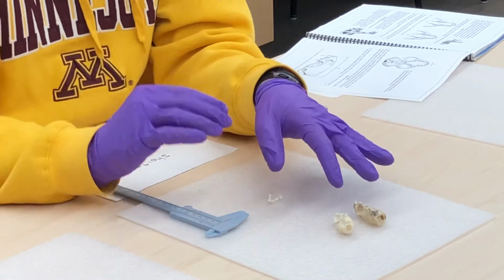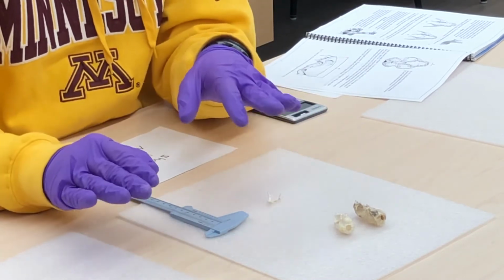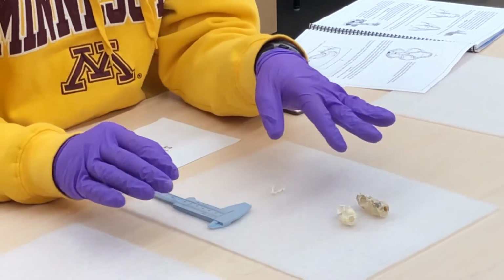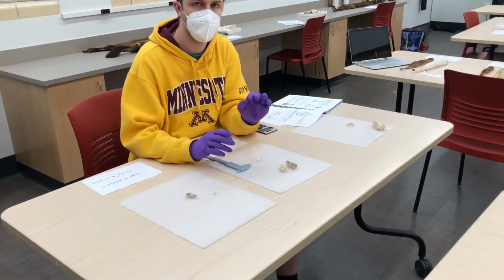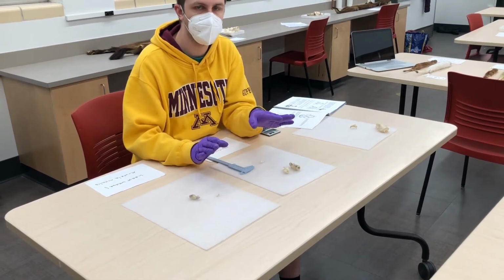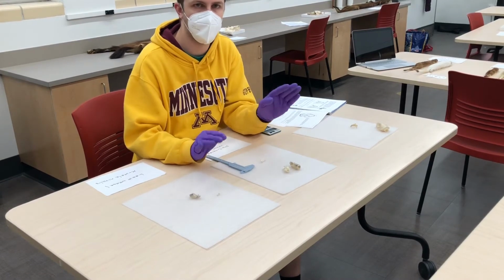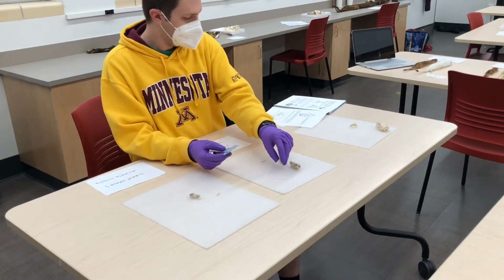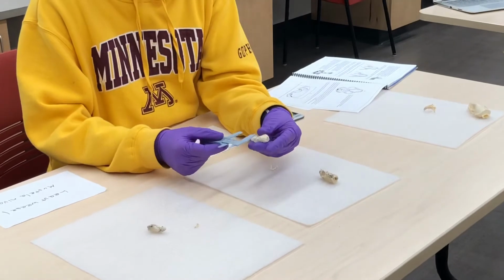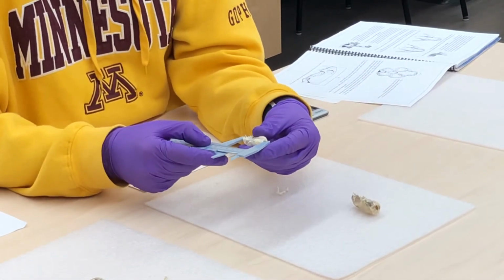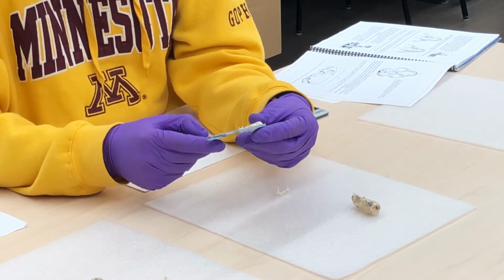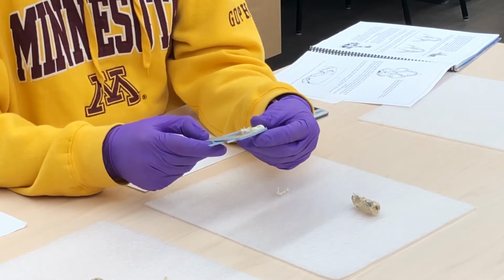There is sometimes overlap in the size between the largest least weasel and the smallest short-tailed weasel, but we won't give you specimens that have that problem. So the short-tailed weasel then is greater than 34. Right now I'm measuring it at 38, 39-ish.